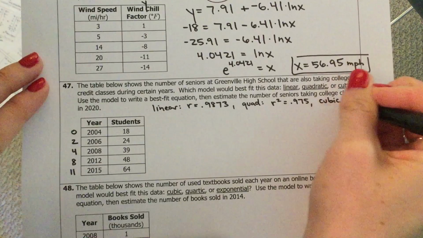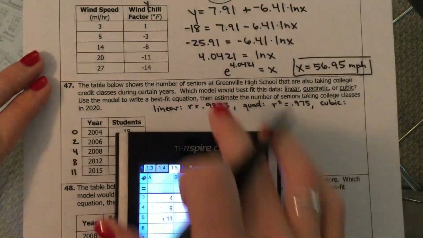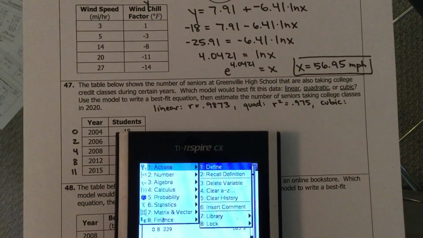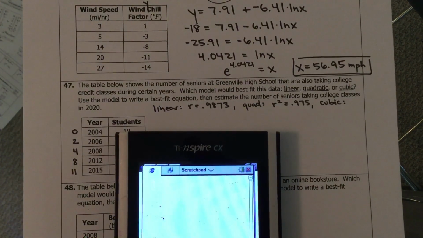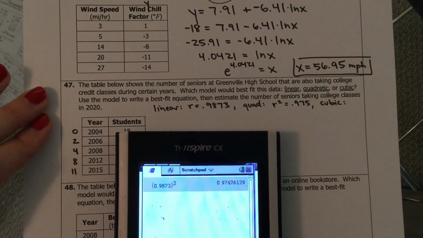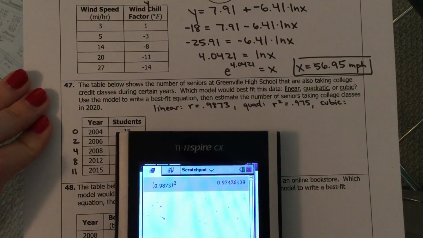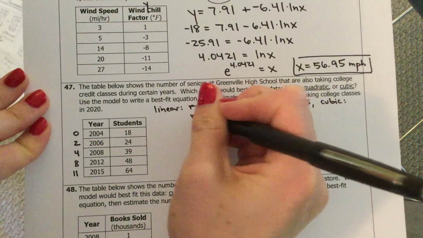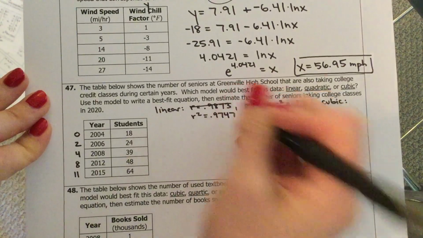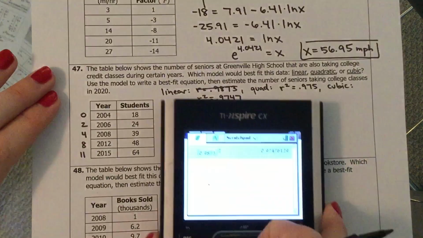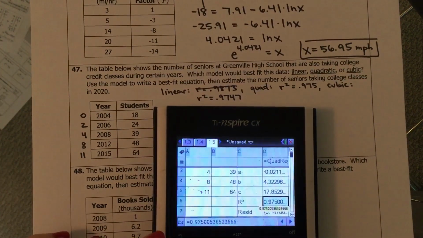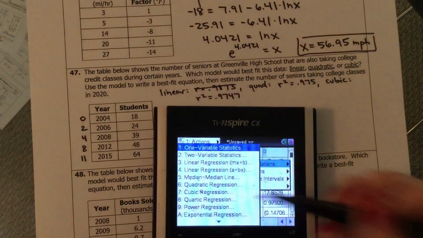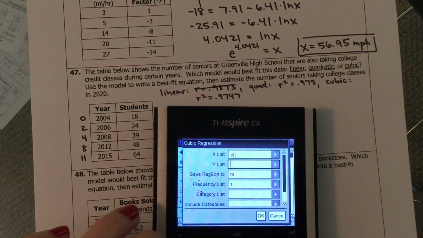And then let's check the cubic. We can go back for the linear as well. Actually, we could just square that value and that will tell us what the r squared is. So let's do a little side note here. If I take 0.9873 and square it, just so I have an r squared to compare to, that is 0.9747. So you can see it makes it just the tiniest bit lower than the quadratic. All right, cubic. Let's go back in here. And we're going to do the same regression. This time we're going to do the cubic regression, which is 7.